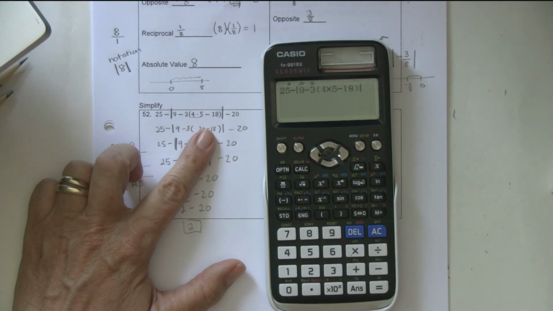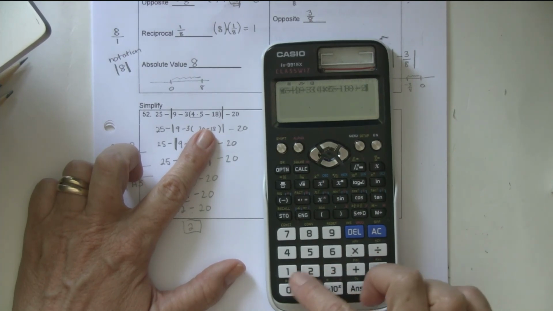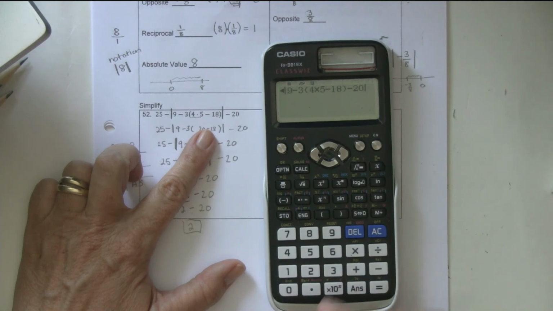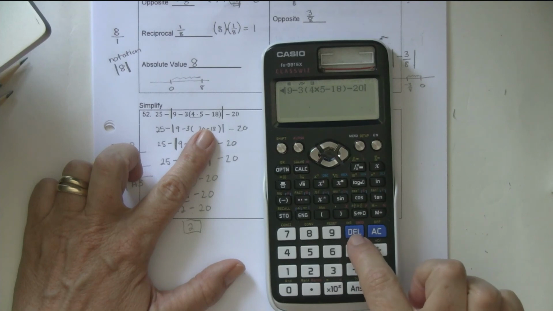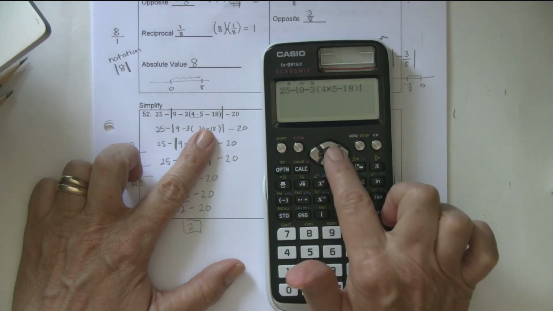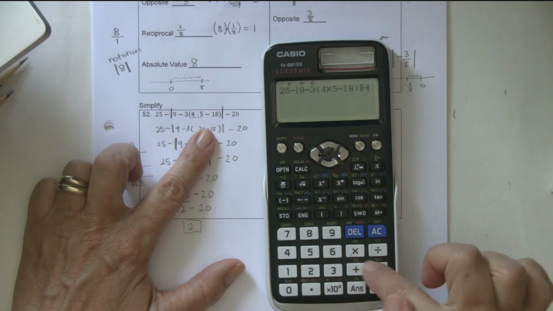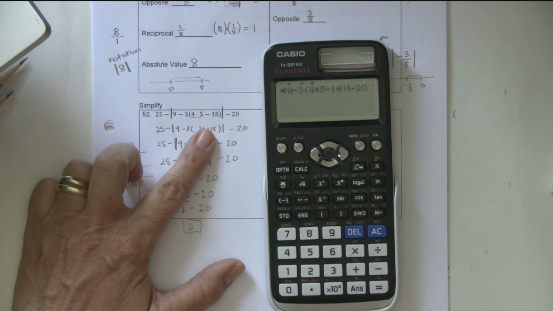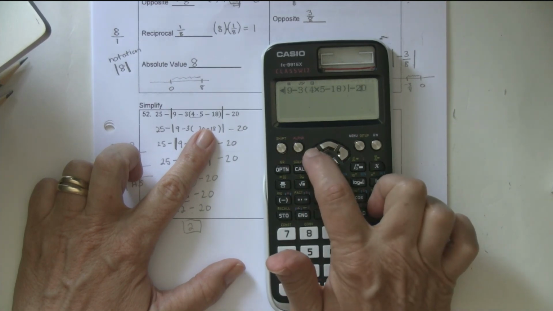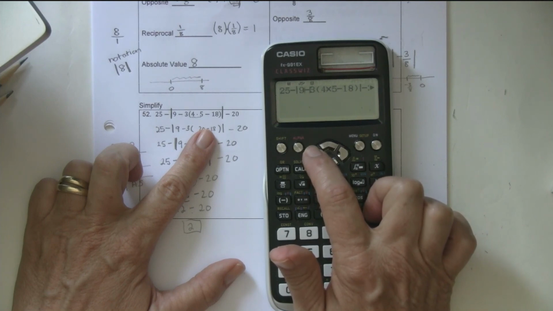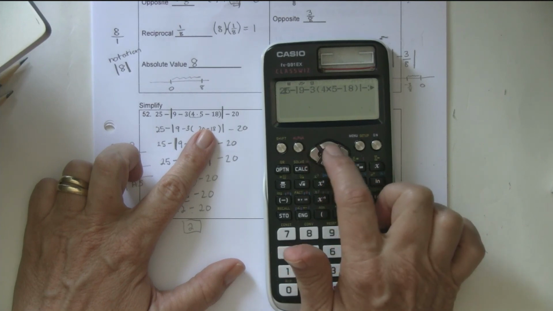And now I want to get outside of the absolute value because I want to put in the minus 20, but the minus 20 is not in. So if I put minus 20 in here, then that's now inside the absolute value, and I didn't want that. So you can hit the delete key and just back over that. And then what you do is you hit the arrow key, and that arrows me to the other side of the absolute value, and I can put minus 20. And then I can use the arrow over key, and I can review and make sure that I have everything in there that I wanted.